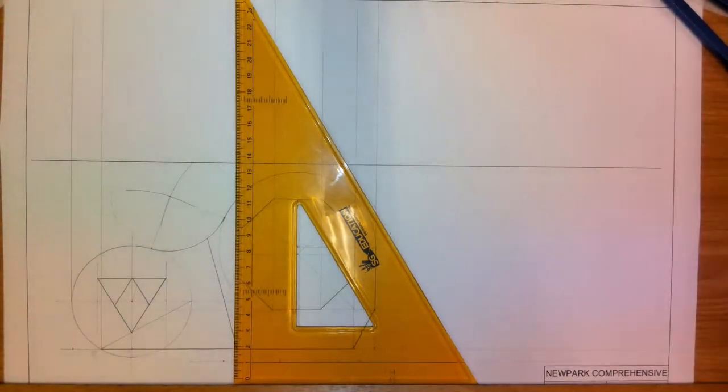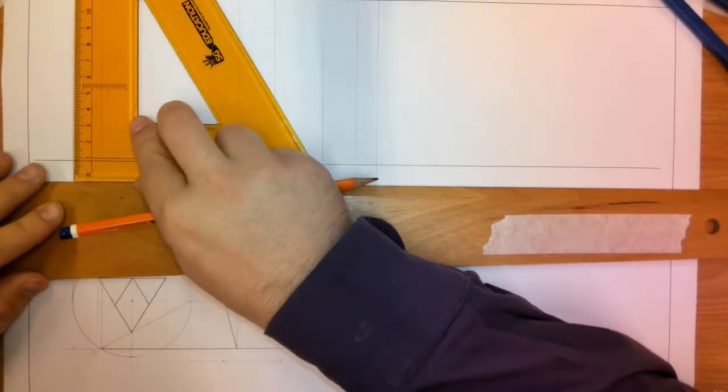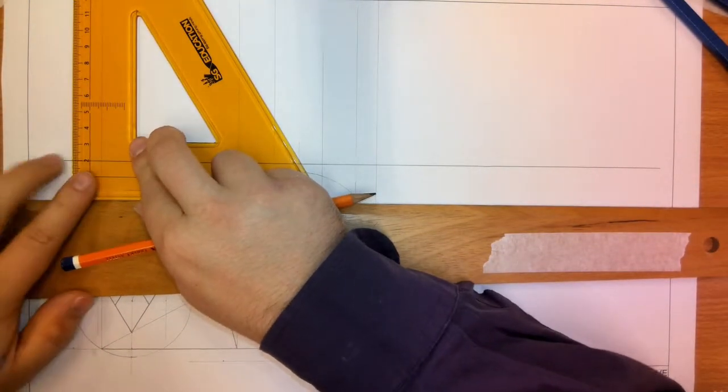So now check the question to see the height of the actual box in the jewellery.